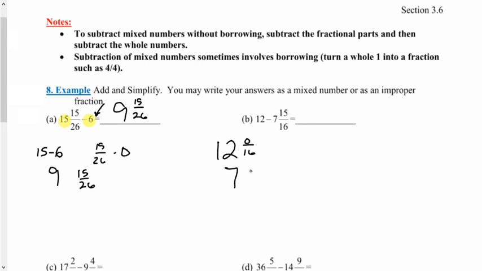So 7 and 15/16. Now, if I try to take 15 away from 0, it doesn't work. So what I'm going to do is come up here to this 12, and I'm going to borrow from the 12. I'm going to make that 11, and I'm going to add 1 to it. But a mistake that some people make is they say, oh, well, I'll just make that 1. Well, that's silly. We didn't take 1 whole away from this and turn it into a 16th. Think how tiny a 16th is, right?